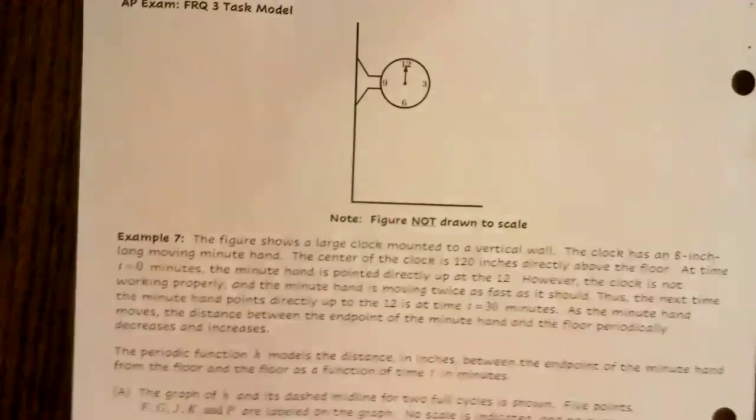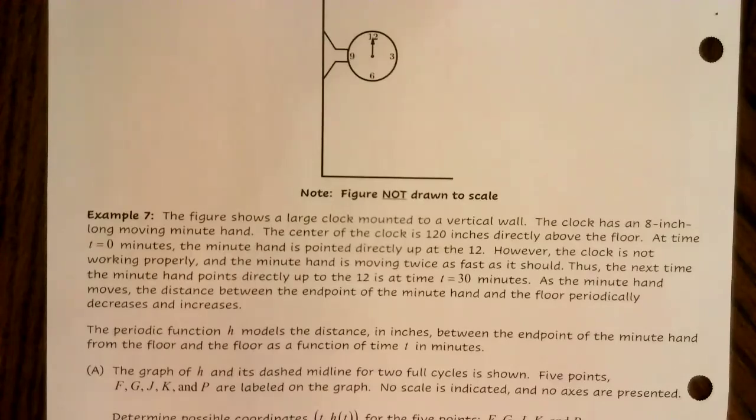All right, it's time to start talking about some of these FRQs. On the AP test, you're going to see FRQs. And so we are getting closer to being able to do those full FRQs. So we're going to look at an example here.